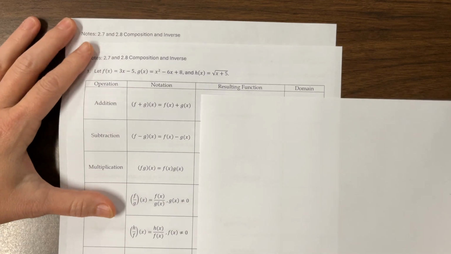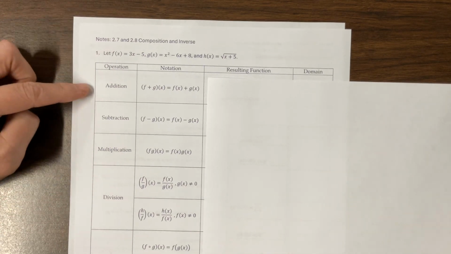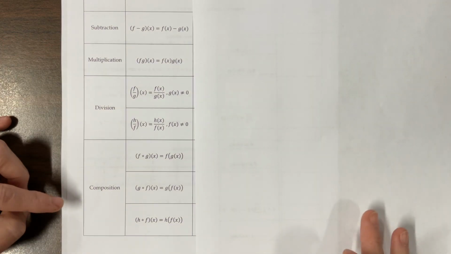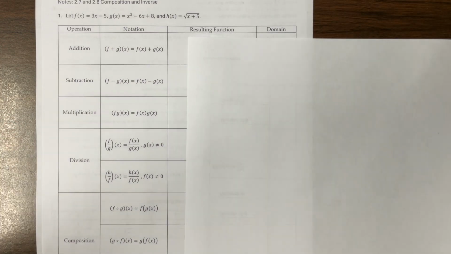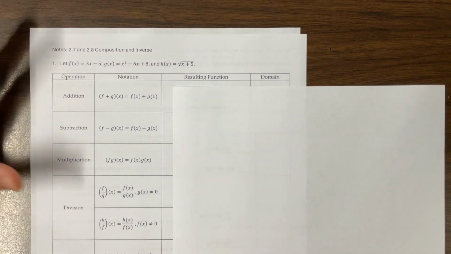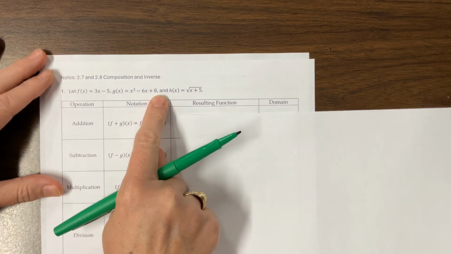All right, on this first one, just a quick little reminder, operations of functions. I have these in here to practice talking about domain in addition to reminding us how to do these different operations. So here are the functions across the top.